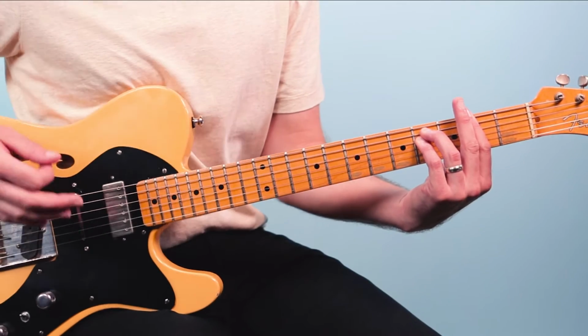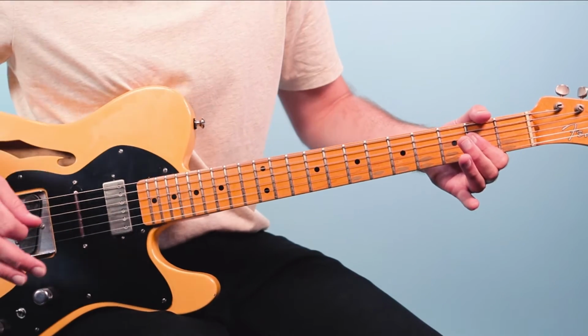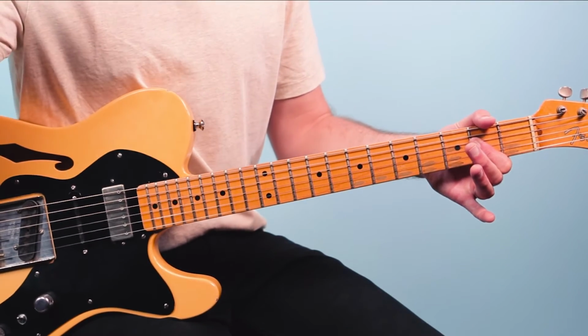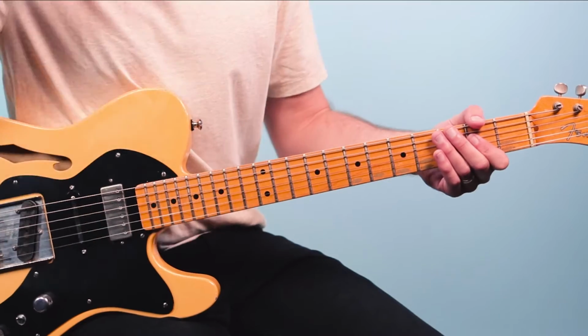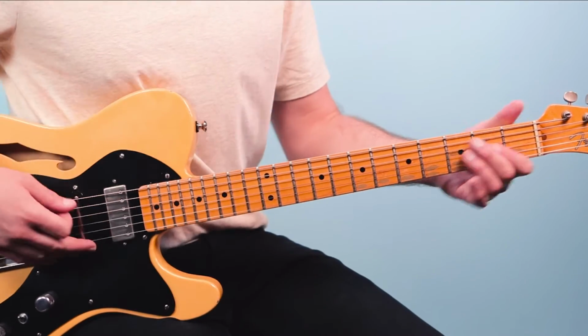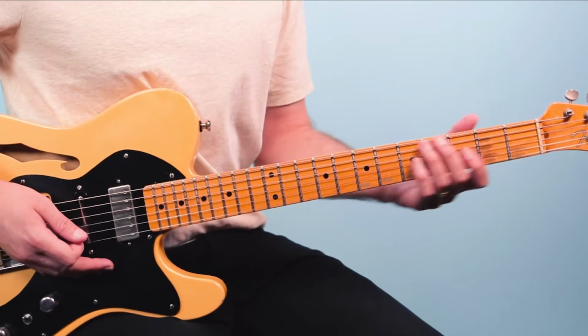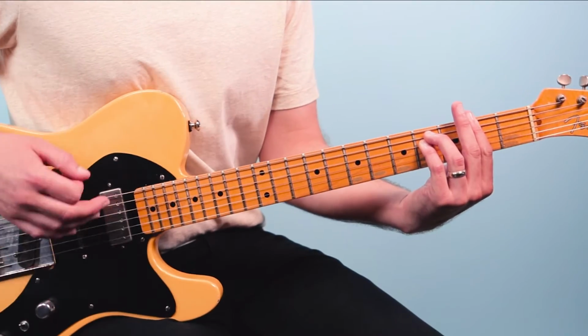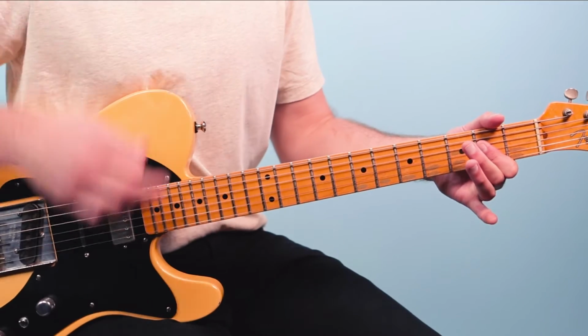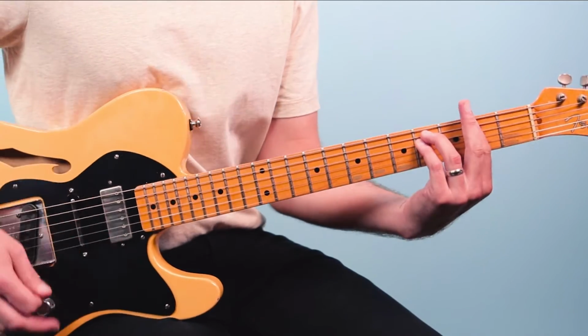1, 2, and 3, and 4, and. Then we'll let that ring over until beat 3 of that next measure. So 1, 2, 3, 4. And then on beat 3 is when we go to that E chord. So 1, 2, and 3, and 4, and 1, 2, and 3, and 4, and that's our progression. So it's just 2 bars long.